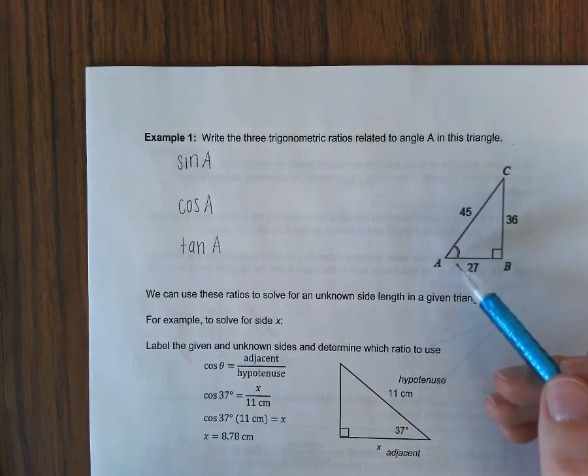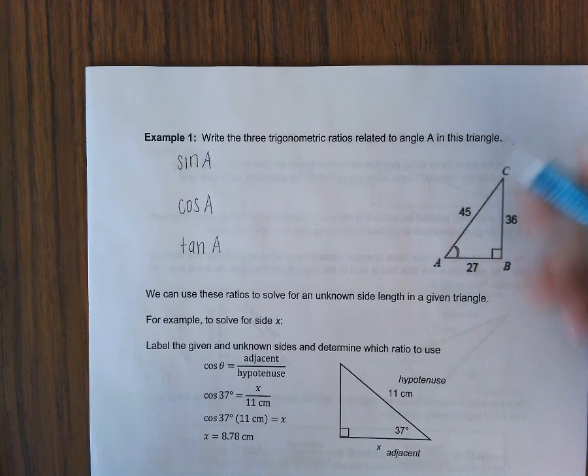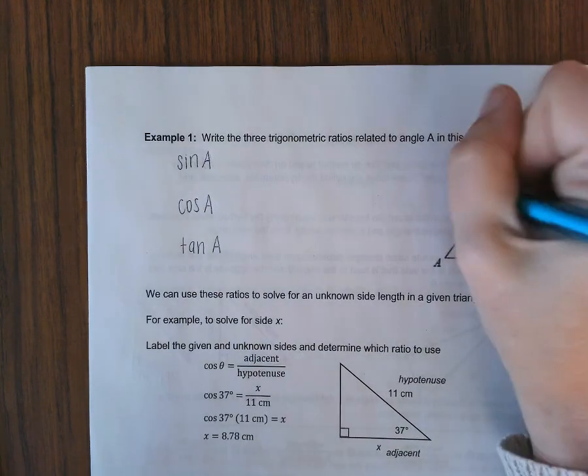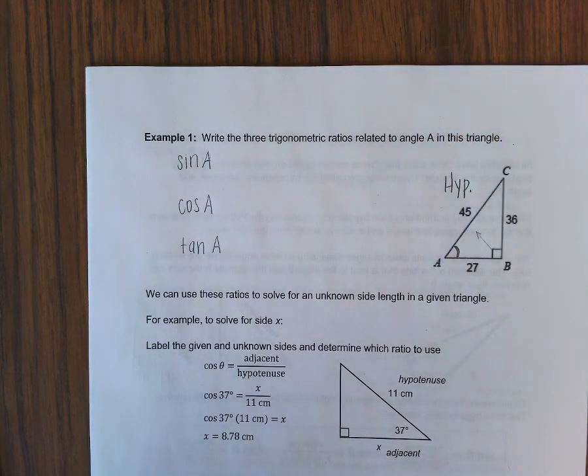So in relation to angle A, which side is opposite, which is adjacent, and which is the hypotenuse. The easiest side to label is the hypotenuse. It's always right across from our right angle. So this is the hypotenuse.